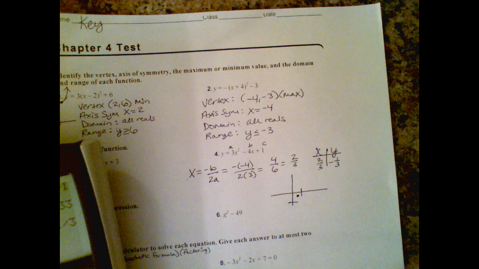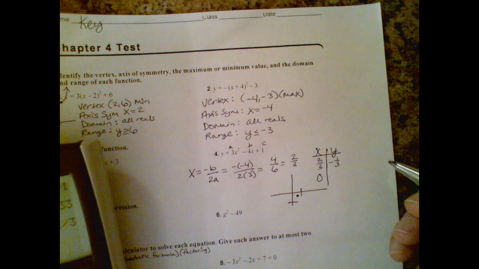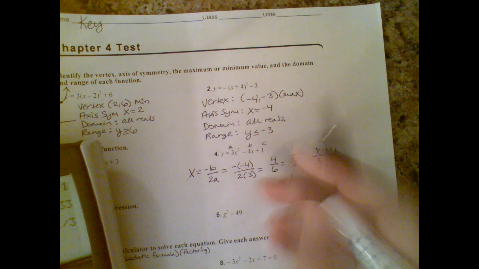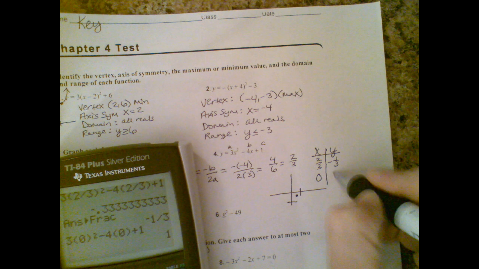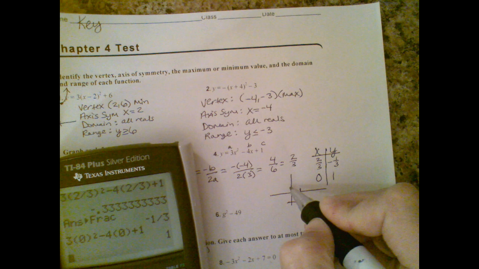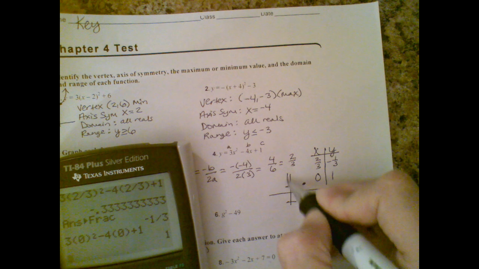If you want to make it more accurate, plug in another coordinate. So if I plug in 0 in for my x's now, I have 3 times 0 squared minus 4 times our 0 plus 1. And I end up with 1. So 0 and then 1 is a point. I reflect that over my axis of symmetry, and then I get my parabola.